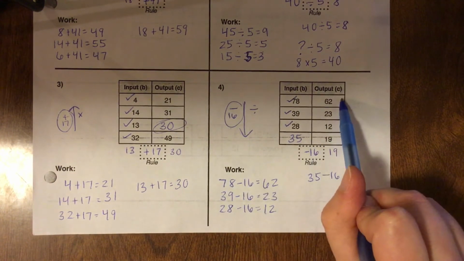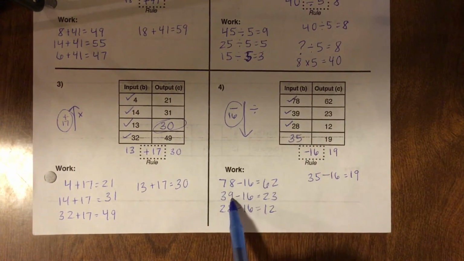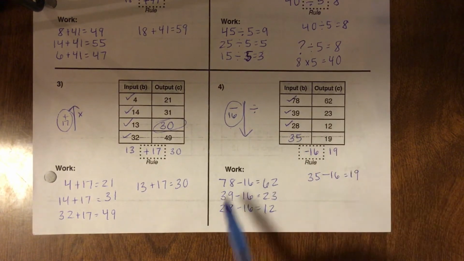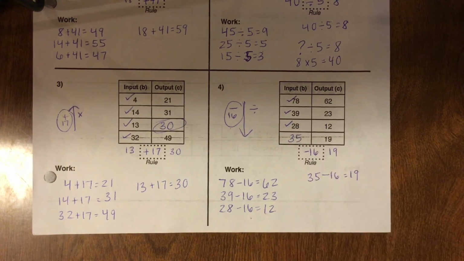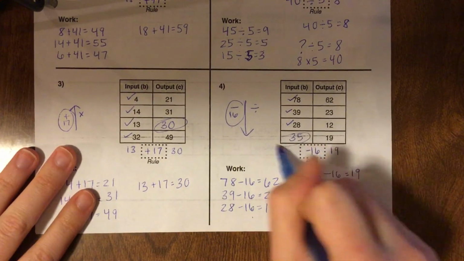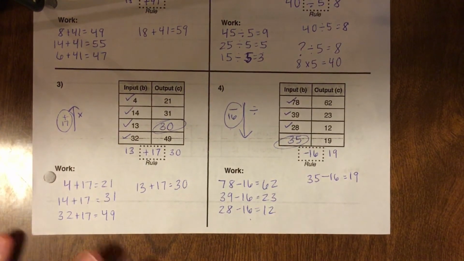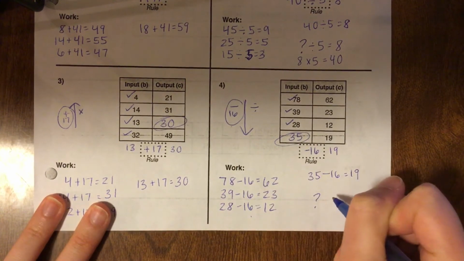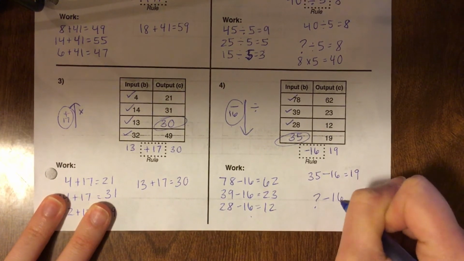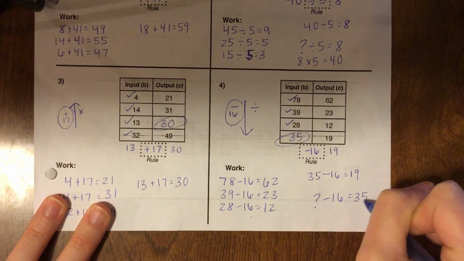78 minus 16, 62, check. 39 minus 16, 23, check. 28 minus 16, 12, check. So all that's left is to figure out what goes in this input spot. So we know something minus 16 equals 35.